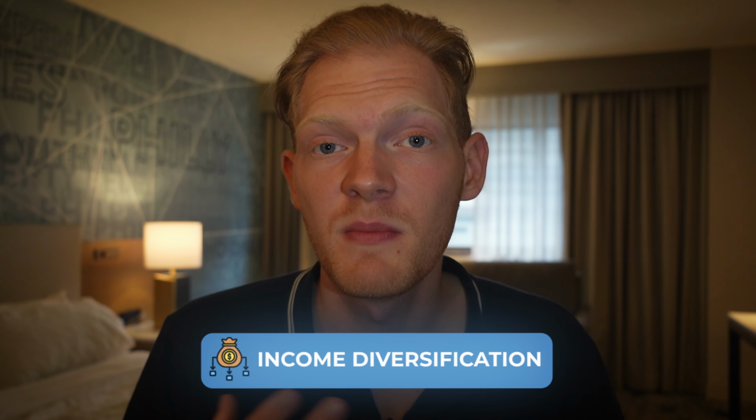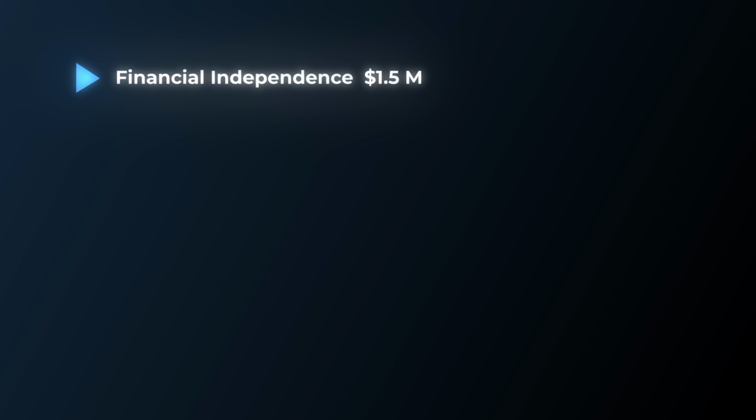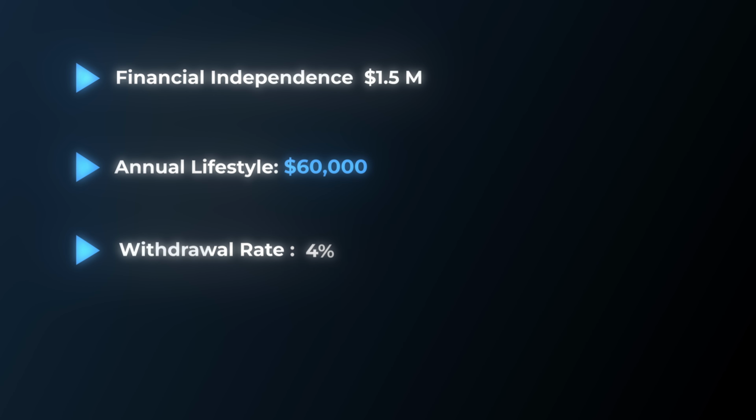When you combine multiple smaller income sources, the amount you need to save and the time it takes to get there shrinks dramatically. Let's say your ideal financial independence number is $1.5 million, based on a $60,000 annual lifestyle. At a 4% withdrawal rate, that gives you your target. But what if you don't need the full $60,000 to come from investments?